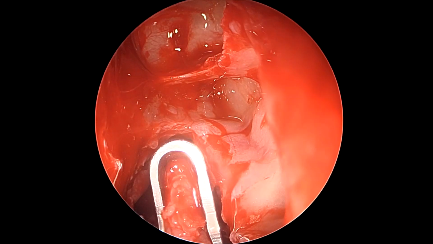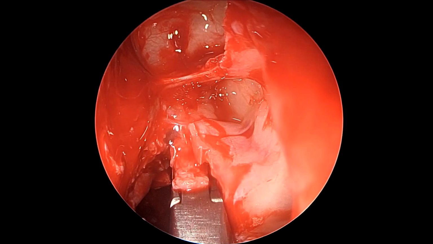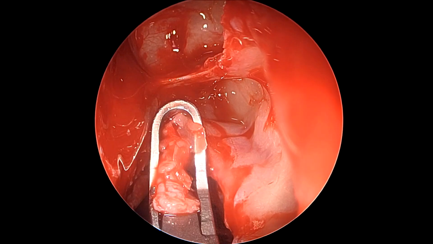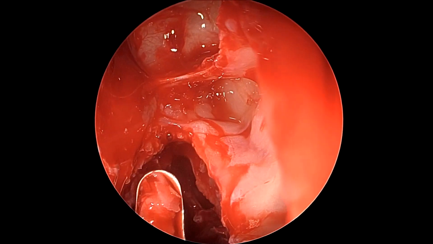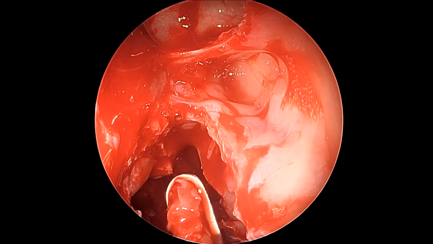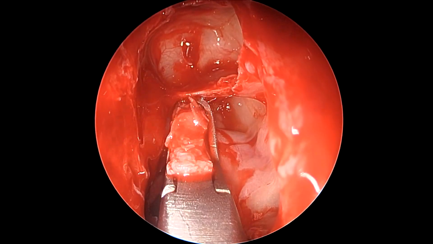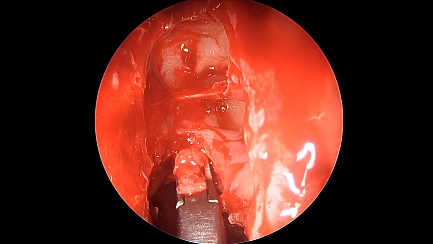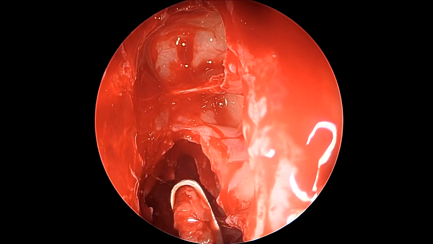Now you can see how deep these septations can be. And each time when we palpate these septations, we have clear knowledge of the depth of these septations and hence the height of the skull base, and how deep our instruments must go when we access these.